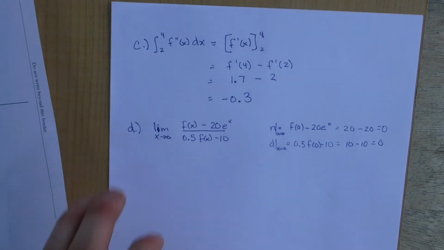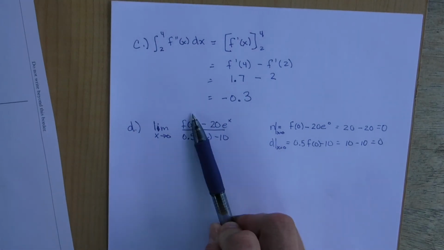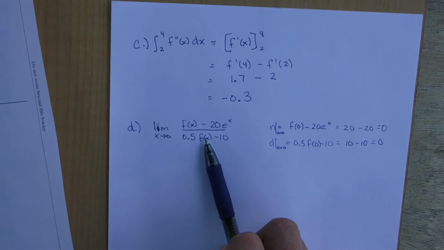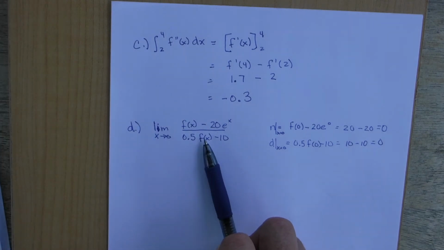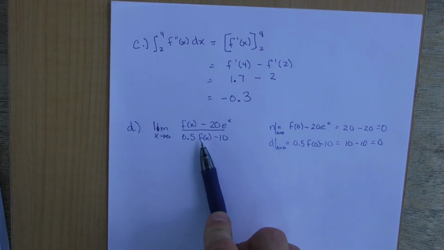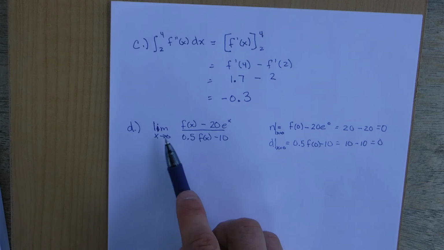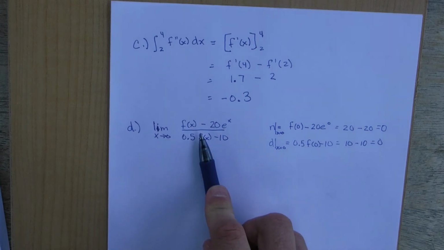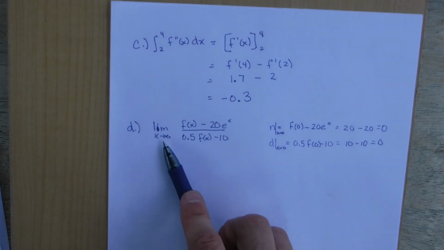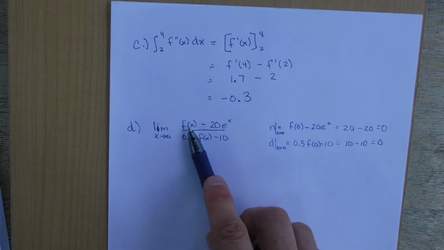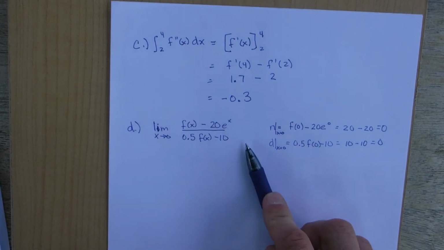When the numerator goes to 0 and the denominator goes to 0, you can use L'Hopital's. Again, I don't know if you really recall what L'Hopital's is. It says that this limit is going to be equal to the limit as x goes to 0 of the derivative of the numerator over the derivative of the denominator.